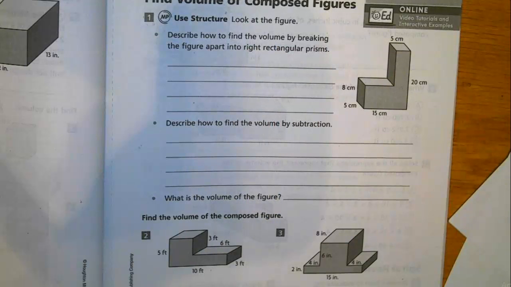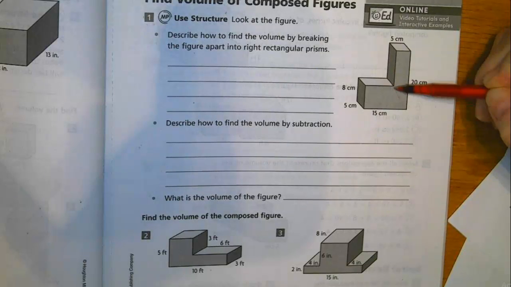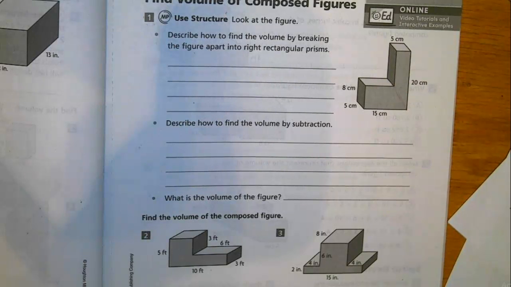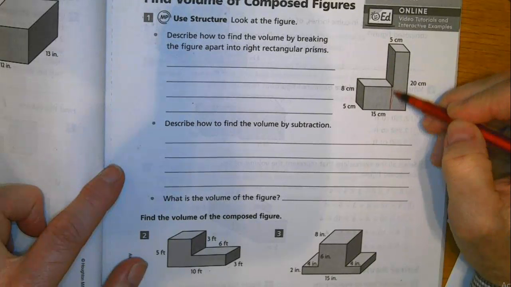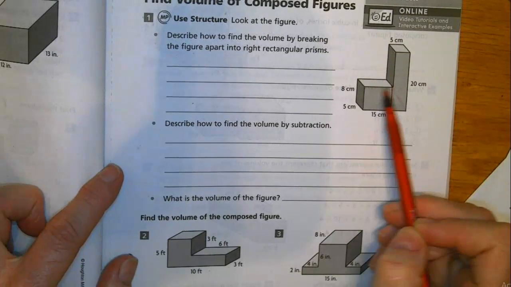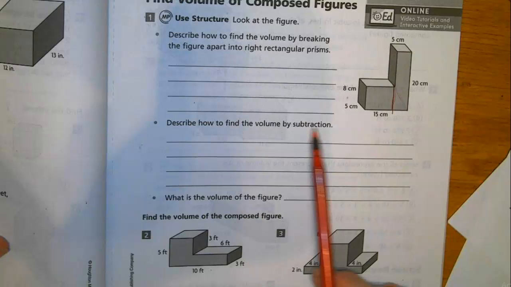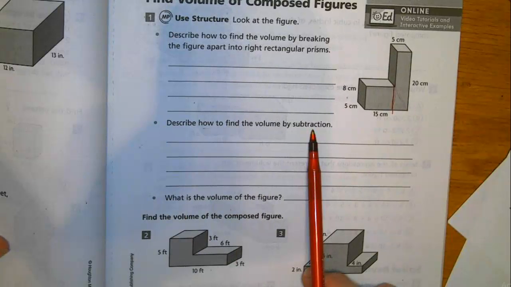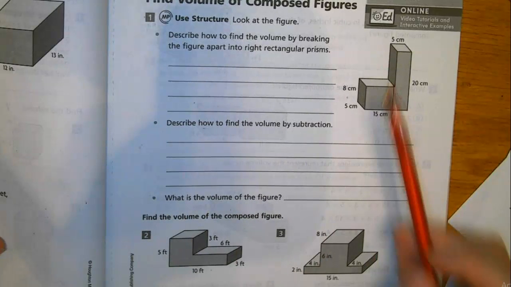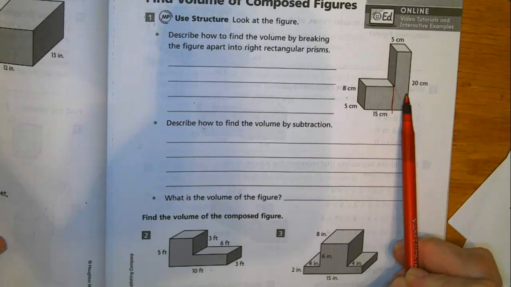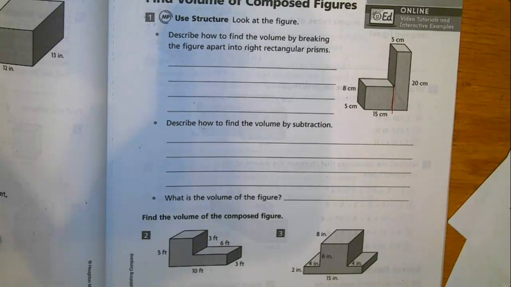Now remember, you cannot make a diagonal line here because then you're not breaking them into right rectangular prisms. You can make a vertical line, or you could make a horizontal line, and that would break them into right rectangular prisms. We did not learn how to do the volume by subtraction. We're just focusing on finding the volume of each cube or prism and then combining them with addition.